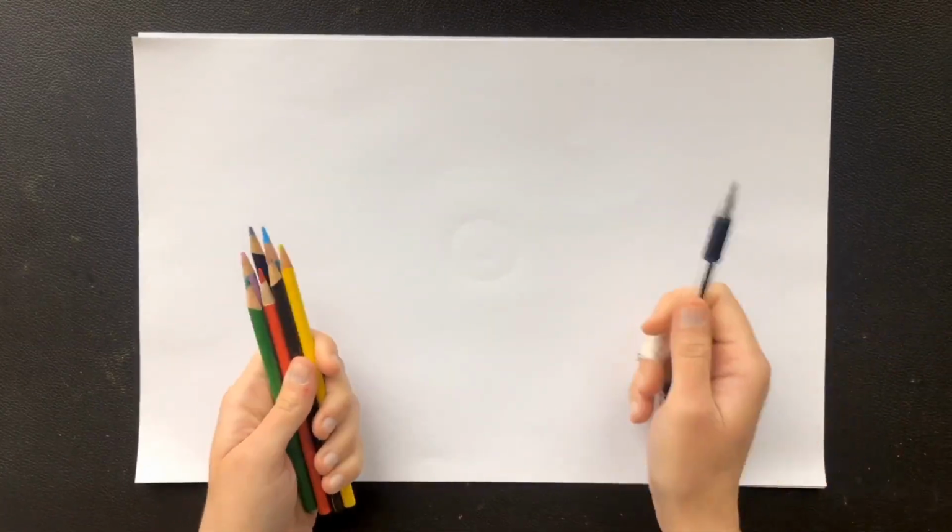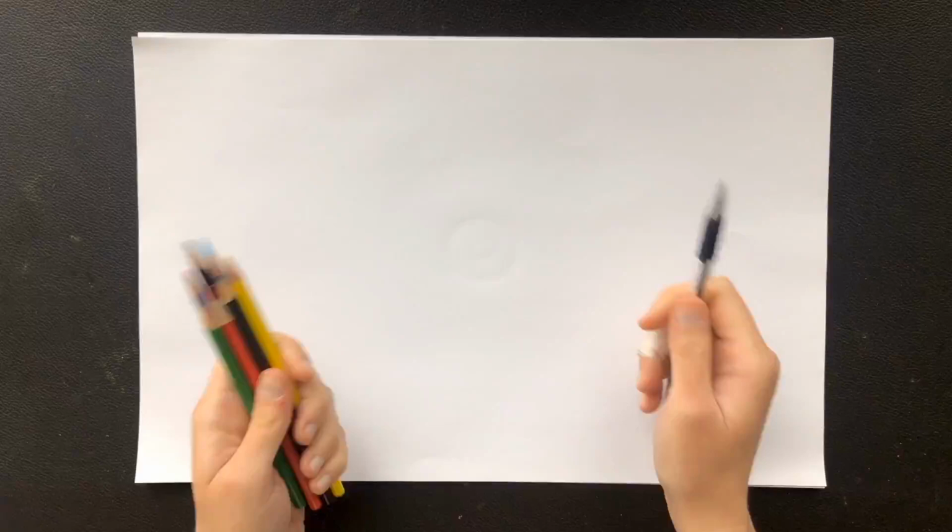Hello everyone, it's Allison from Tisca, and today we are going to begin coloring our way through the solar system.